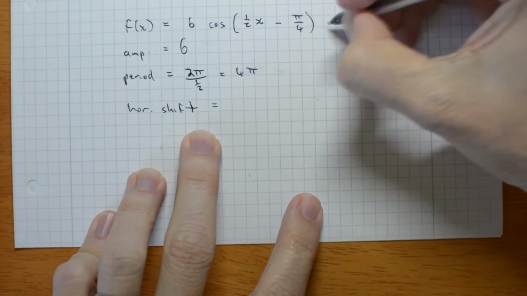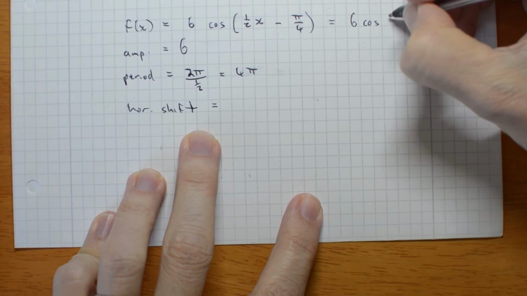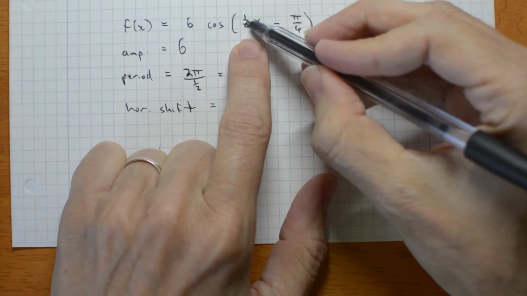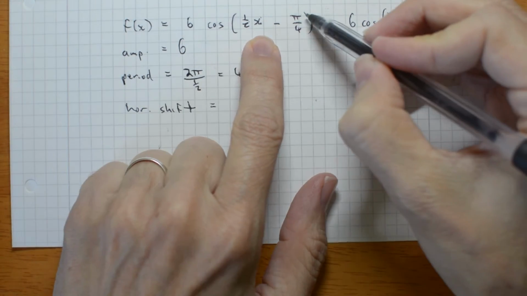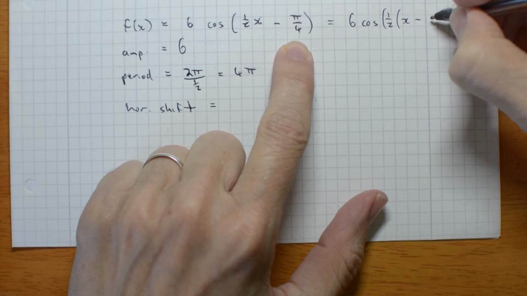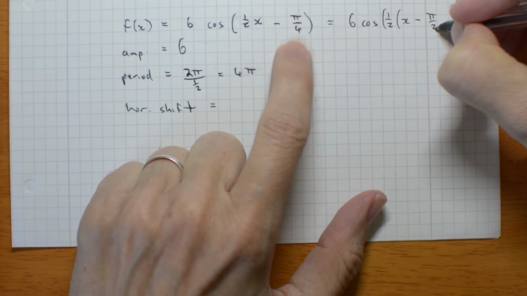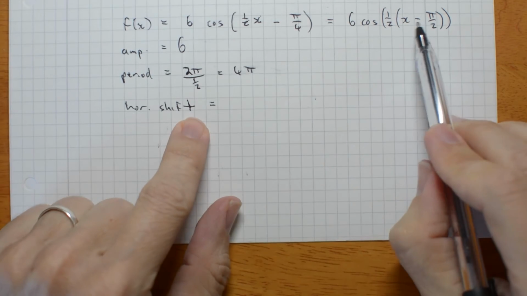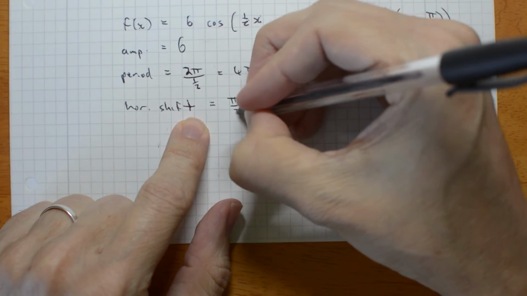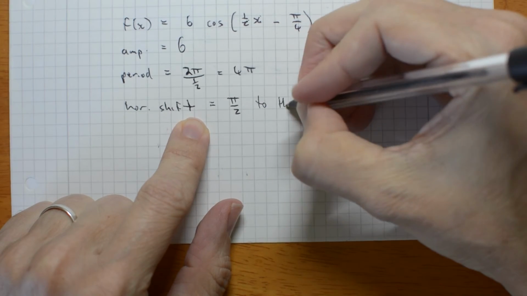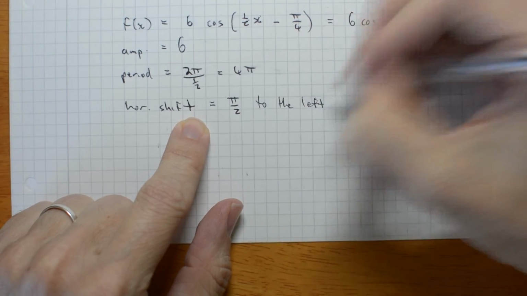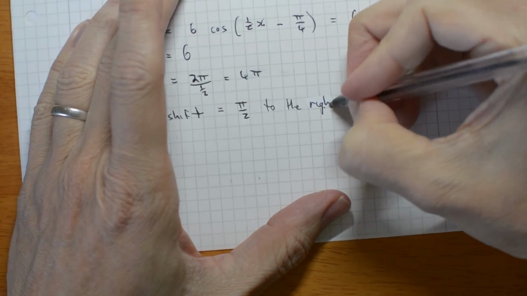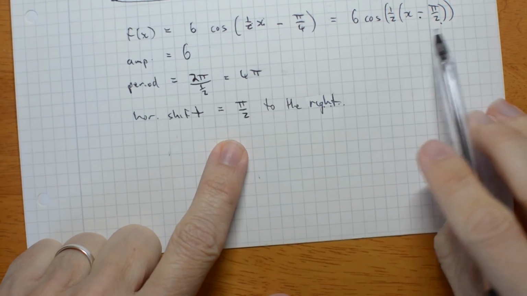is, I have to rewrite this first, 6 cos half x minus something. If I'm taking out a factor of a half, I'm dividing both of these by a half. If I divide pi on 4 by a half, I'm actually going to get pi on 2. Dividing by a half is the same as timesing by 2. So, my horizontal shift is actually pi on 2 negative, so to the left. No, to the right. I'm not paying enough attention there. To the right. Pi on 2 to the right.